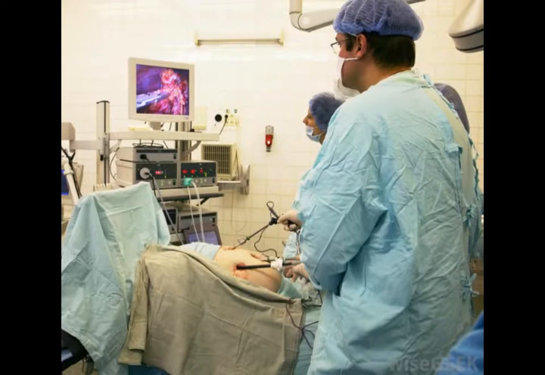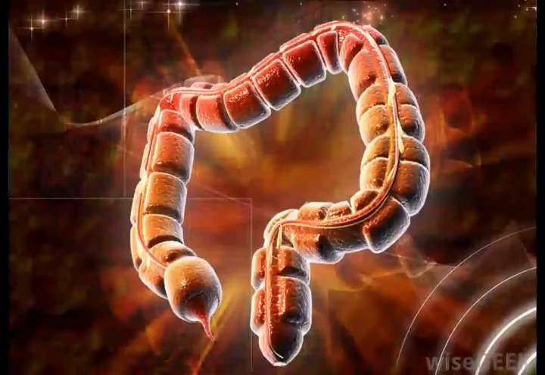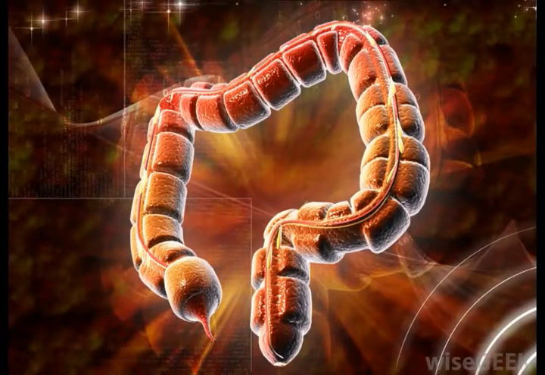When performed as part of a surgical procedure to the intestines, the term for the surgical procedure would supersede the medical term for the incision. Examples could include removal of part of the small bowel, a procedure called small bowel resection, or removal of the colon, a procedure called colectomy.